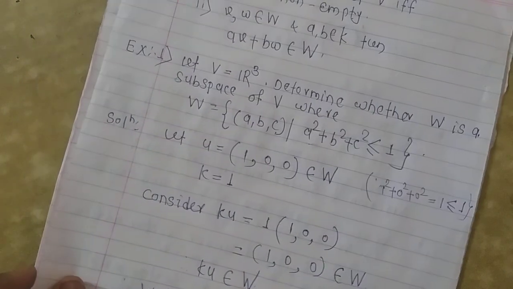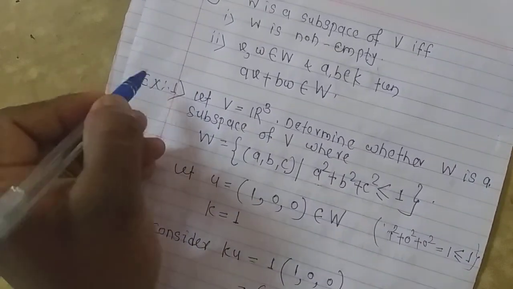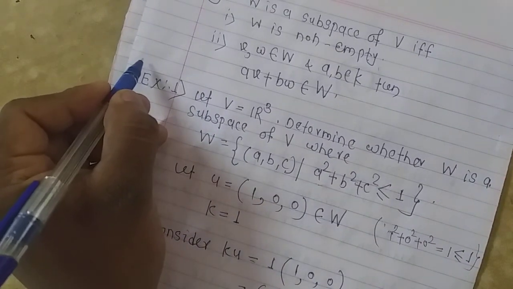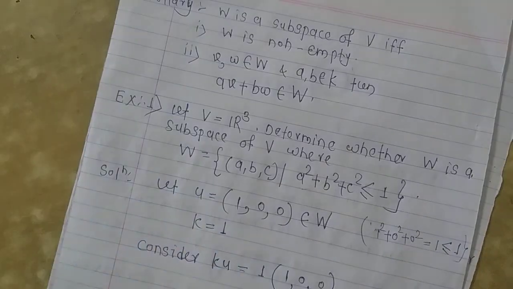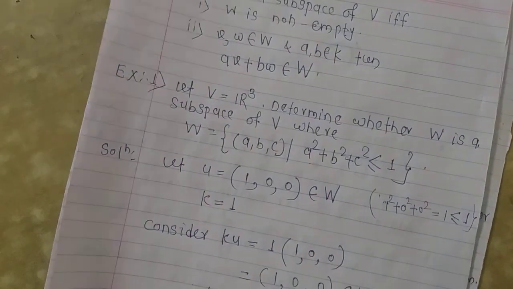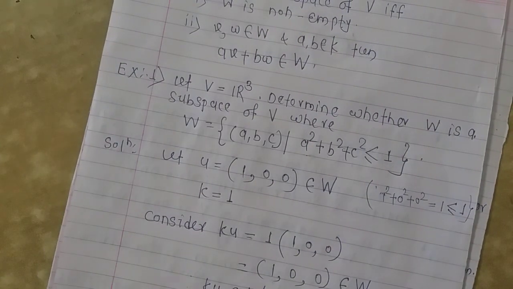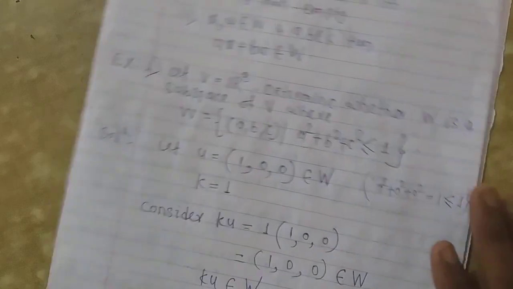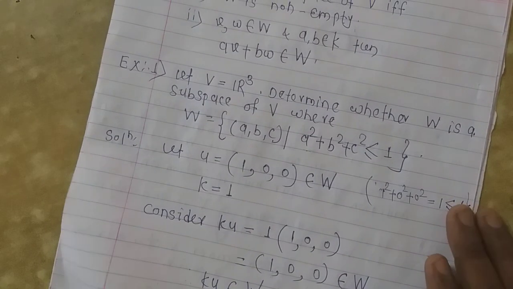These are the examples, and these examples are in a question paper in April 2019 or October 2019. These are important examples of the subspace, to show whether W is a subspace, yes or no. Then next example, example number 2.